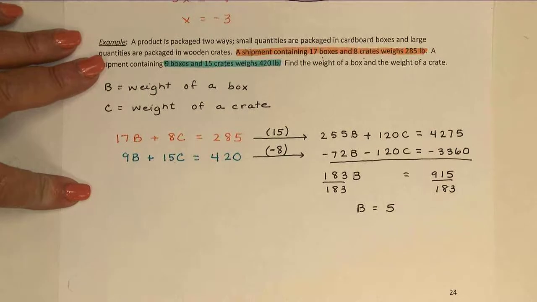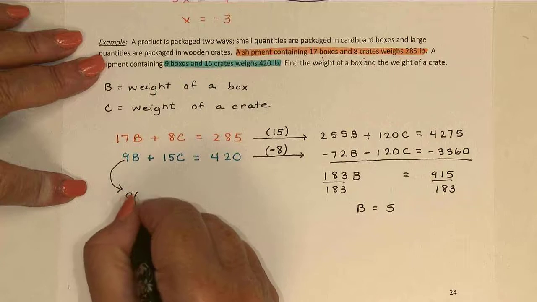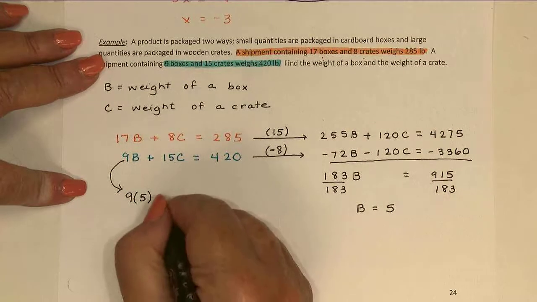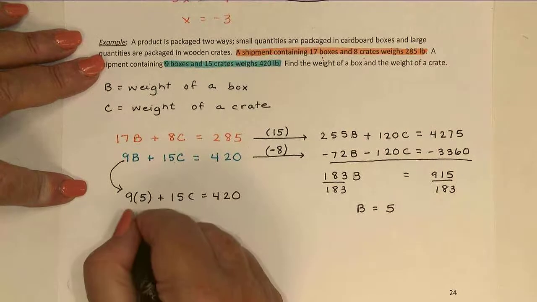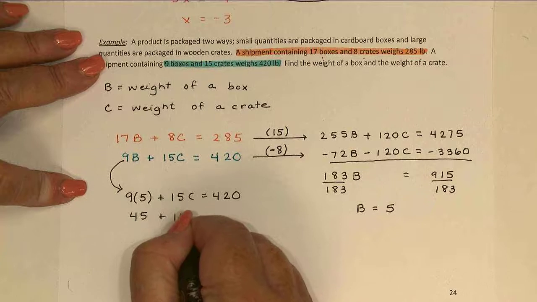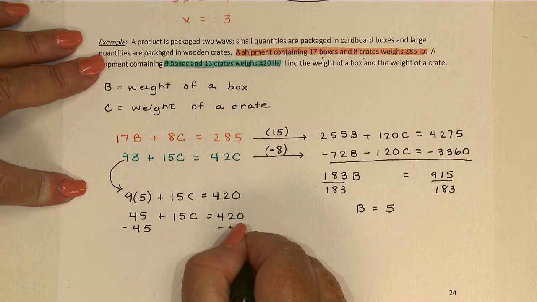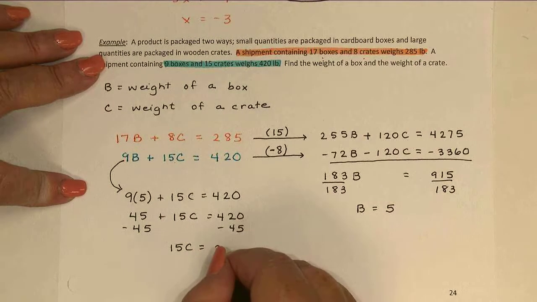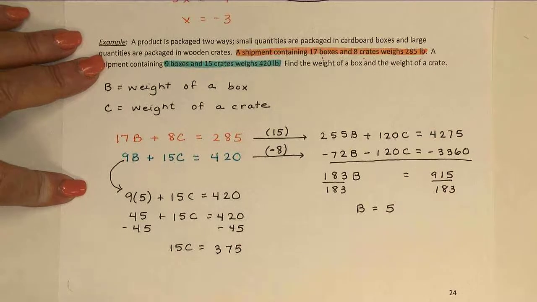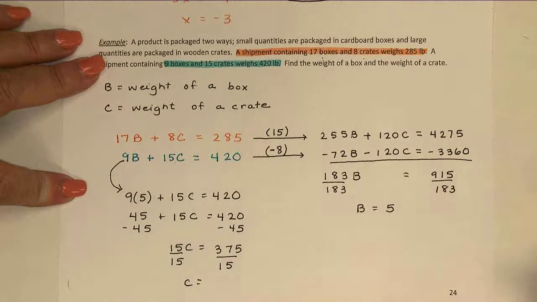So again, it doesn't matter which equation you substitute into. I'm going to use the second one. We now know that B is 5, so I'll put that in. 9 times 5 is 45. And I'm going to have to subtract the 45. And so 15C is going to equal 375. And if I divide by the 15, I get 25.